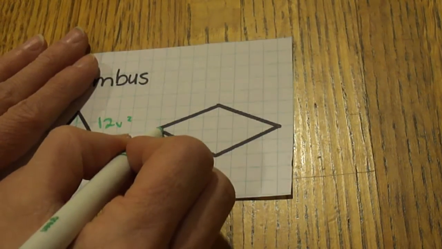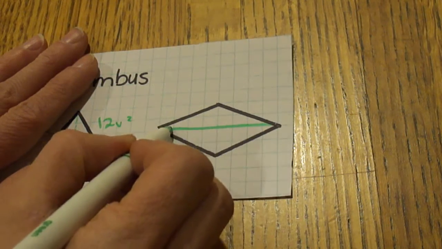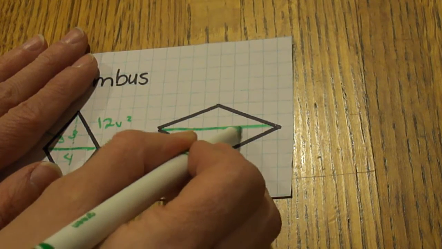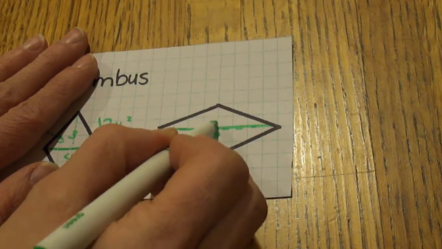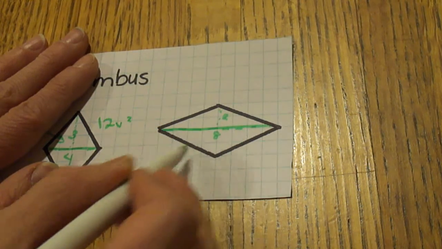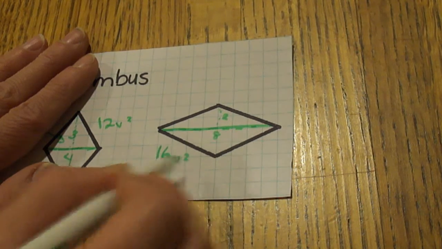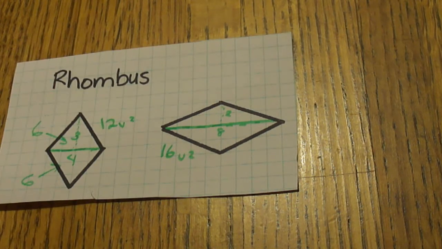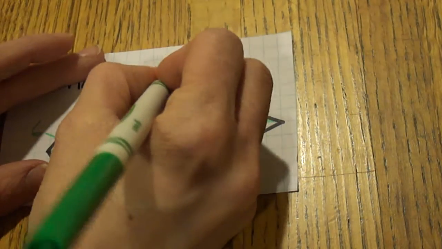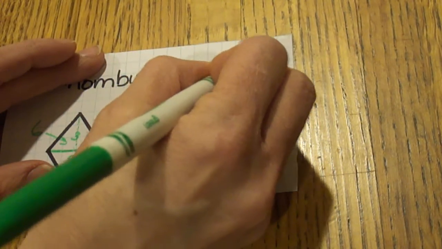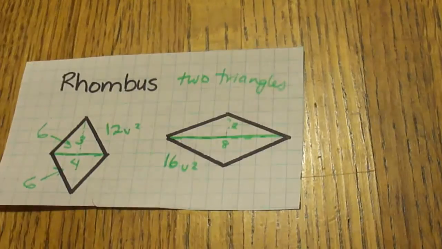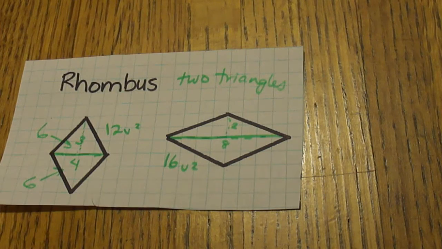This one I'd go across the middle. 1, 2, 3, 4, 5, 6, 7, 8 times 2 is 16. Divided by 2 and doubled gives me also 16 units squared. So for a rhombus, I want to think about it as 2 triangles. I can find the area of each triangle and then put them together to make the area of a rhombus.